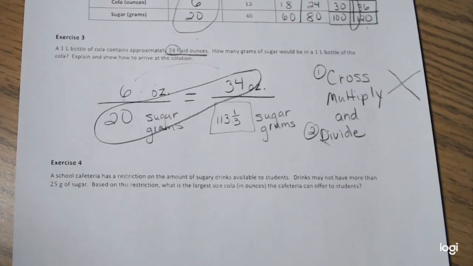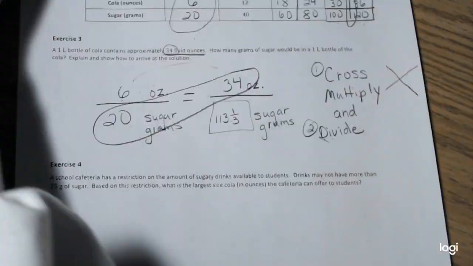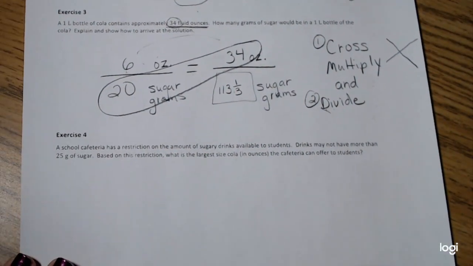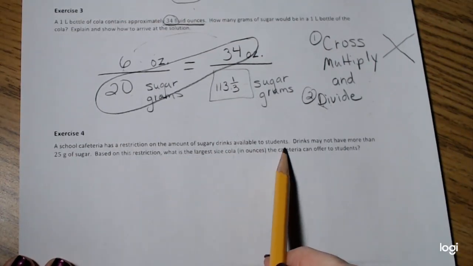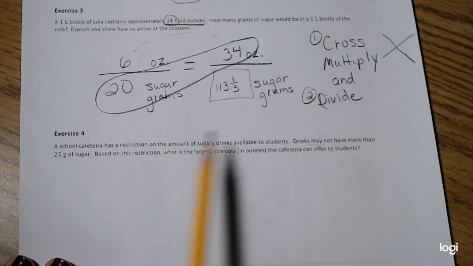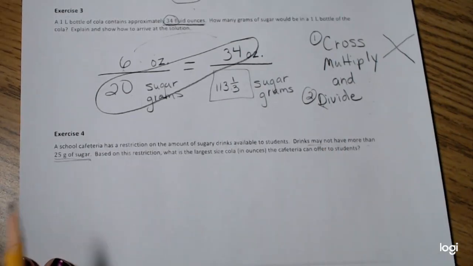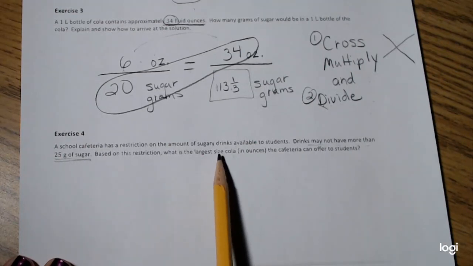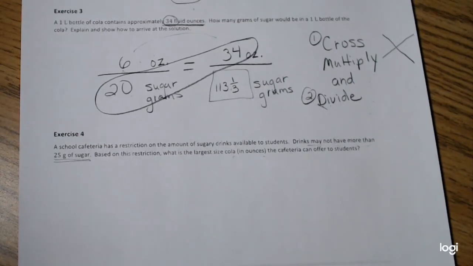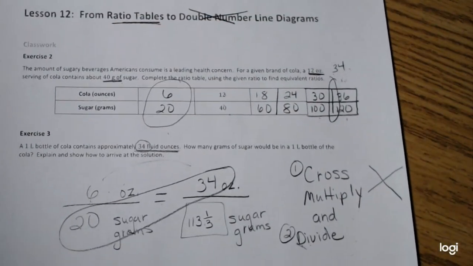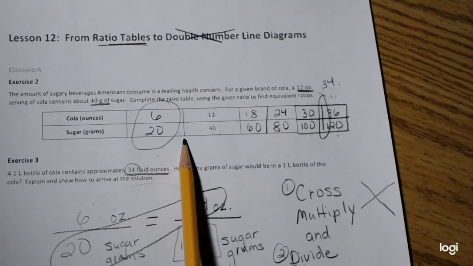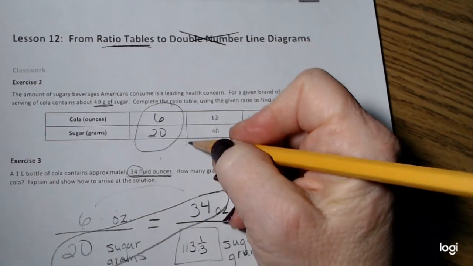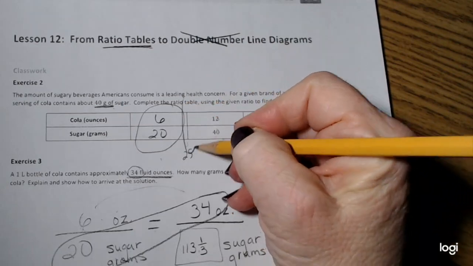Let's go down to exercise 4. Exercise 4 says, a school cafeteria has a restriction on the amount of sugary drinks available to students. Drinks may not have more than 25 grams of sugar. Based on this restriction, what is the largest size cola in ounces the cafeteria can offer to students? Well, if we look up at our table, 25 grams of sugar, it's going to fall somewhere in here.